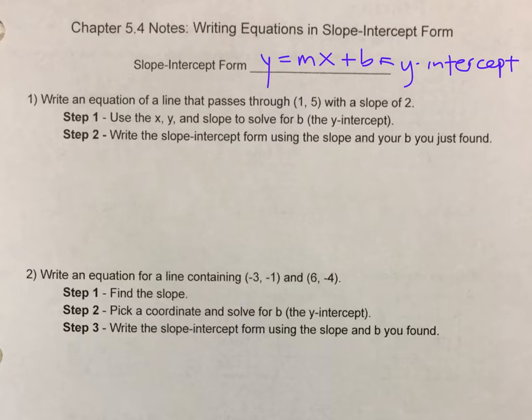Number 1 says write an equation of a line that passes through point (1, 5) with a slope of 2. All right, we do not have a b right now. So the first thing we're going to do is use our x and our y to solve for b, the y-intercept. So we know that 1 is an x. I'm going to put an x there. And we know that the 5 is a y. That's just rules. In coordinates, the first number is the x, the second number is the y.